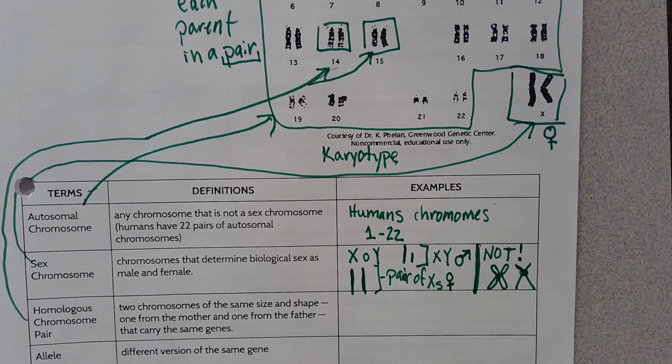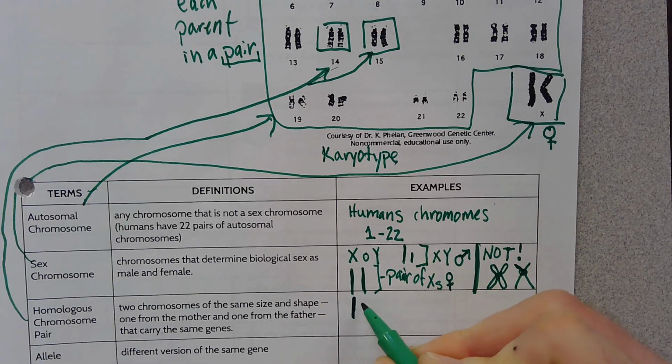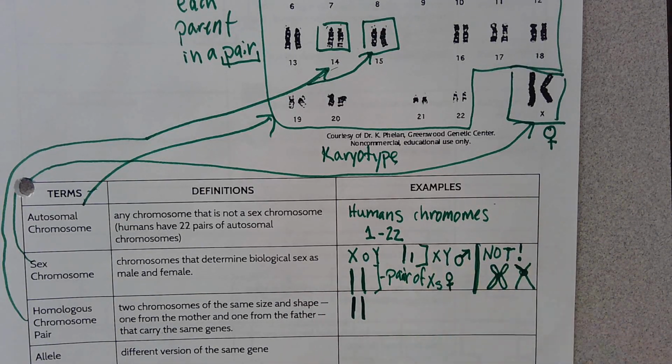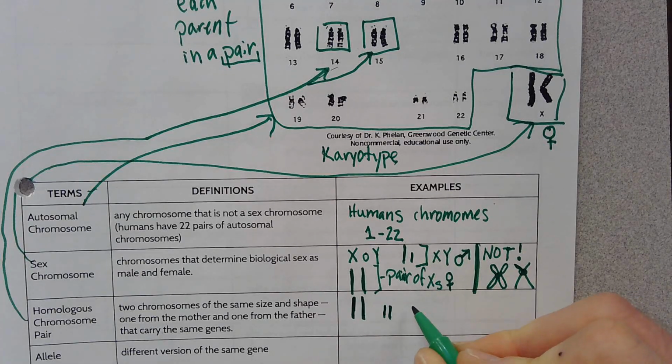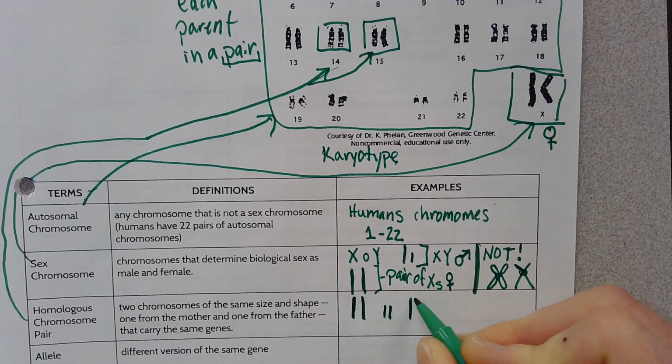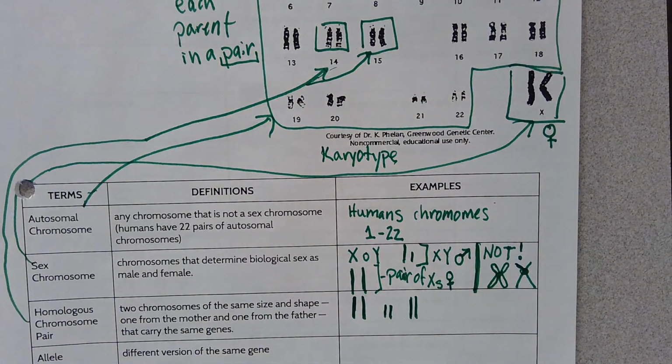And so we'll just do a quick little image down here. You're just going to draw them the same sizes. All it is. The word sounds really confusing, and we're going to get some words that look really, really similar. So don't confuse homologous with another word that we're going to see in just a bit.